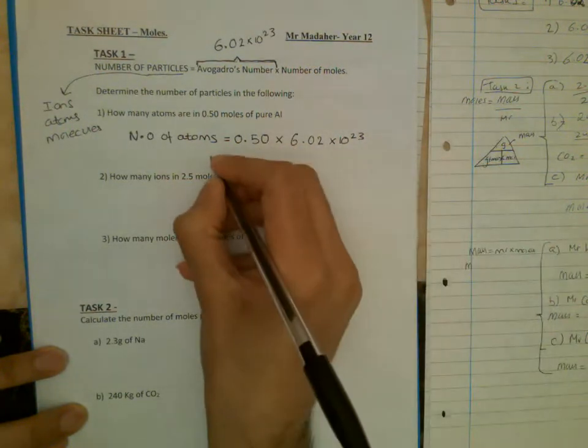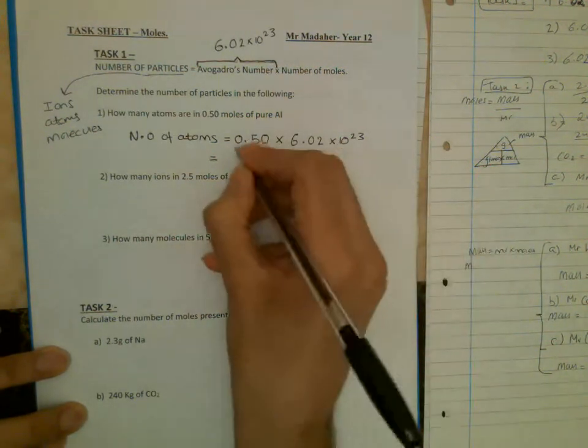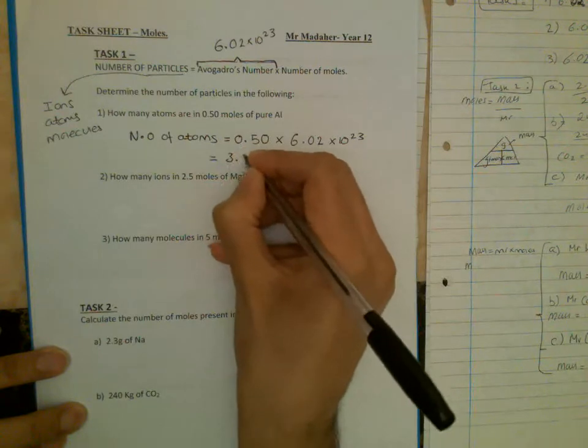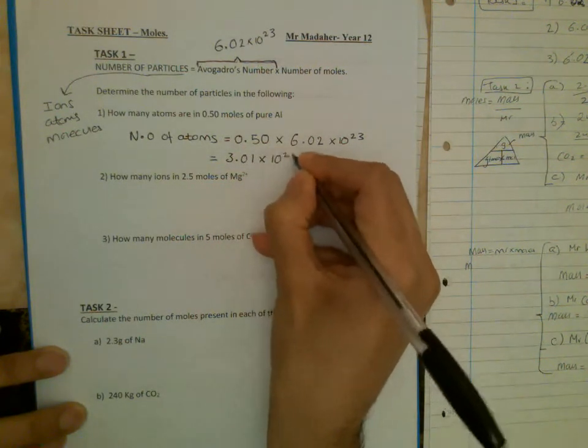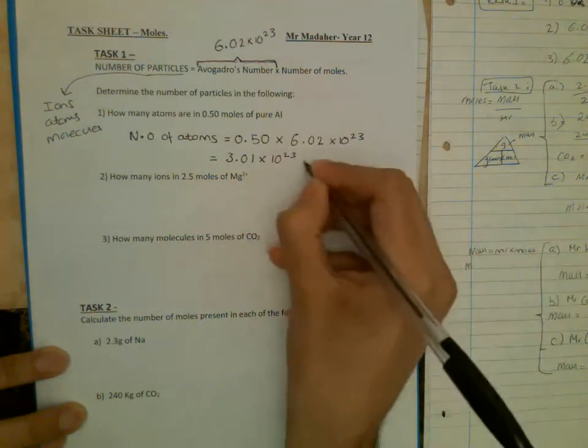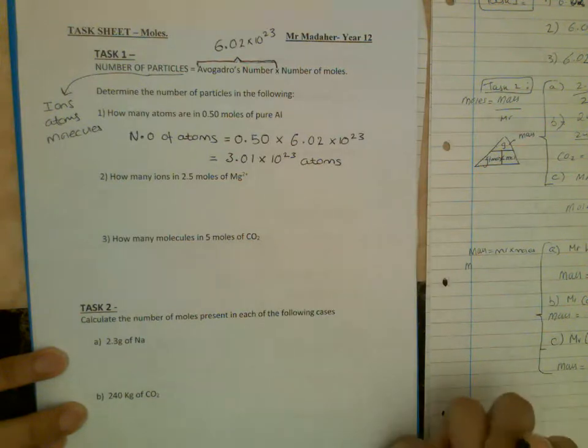And we would give our answer, which would be 3.01 times 10 to the power of 23 atoms.